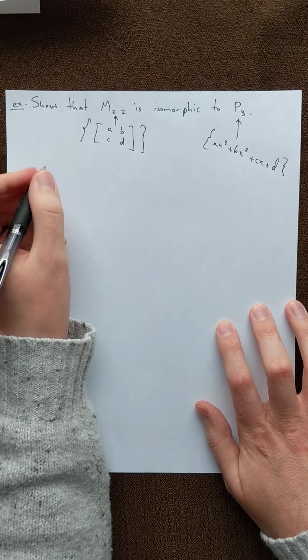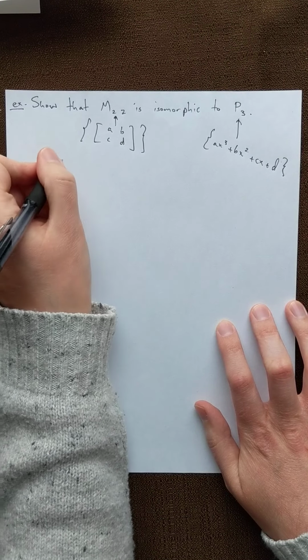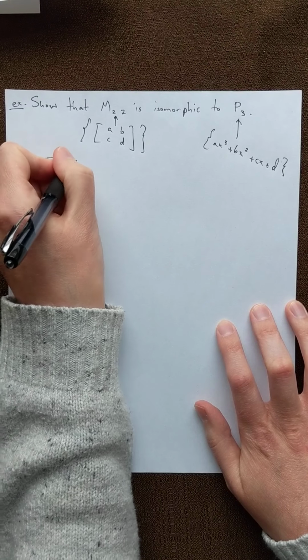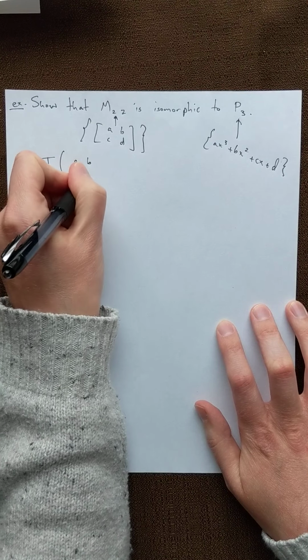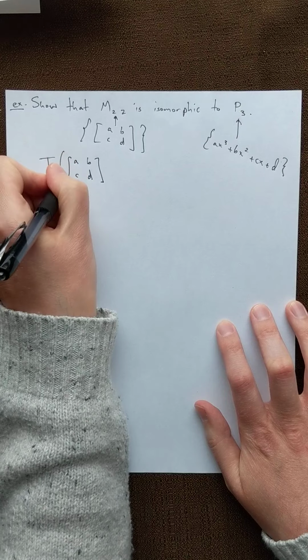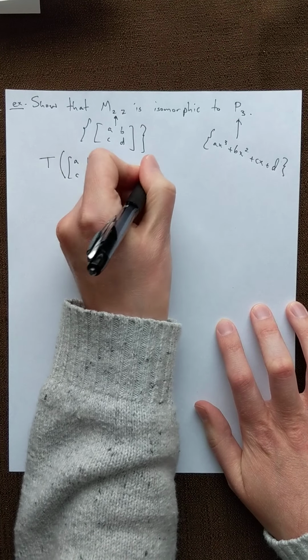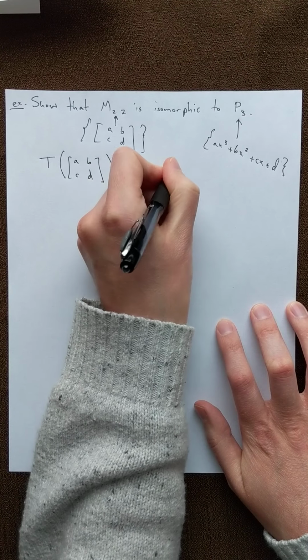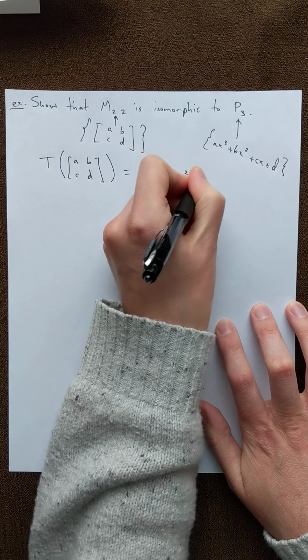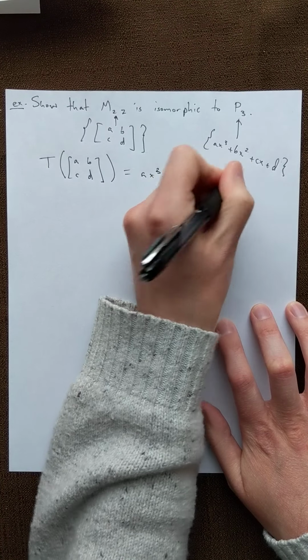So I'm just going to define the most intuitive, obvious thing I can think of. I'm going to say that T of the matrix a, b, c, d is equal to the polynomial ax cubed plus bx squared plus cx plus d.